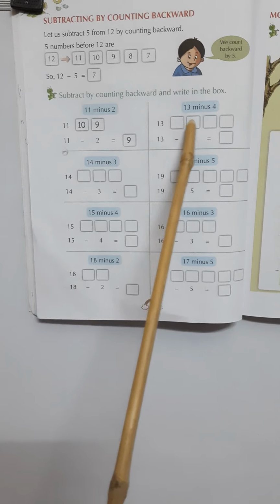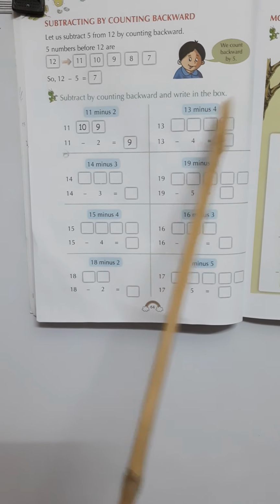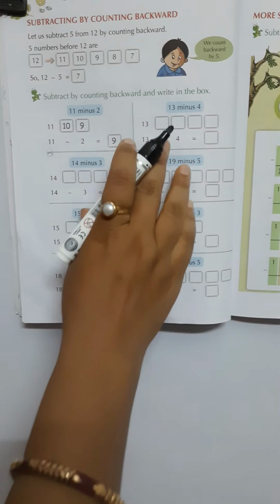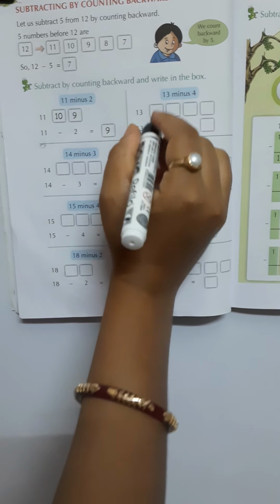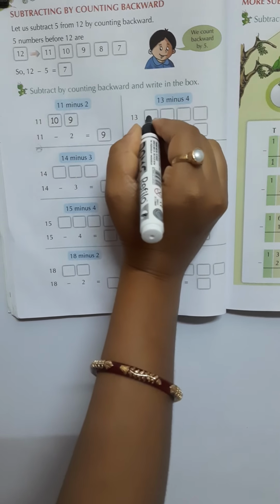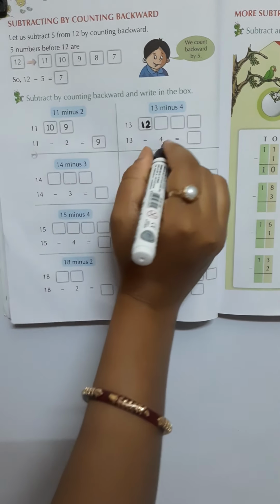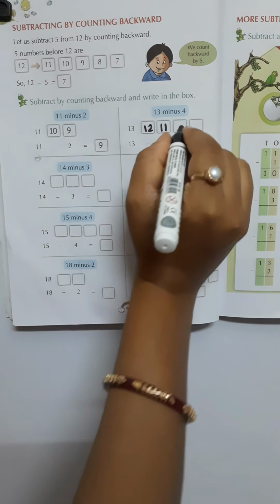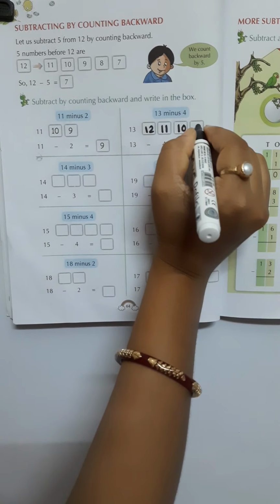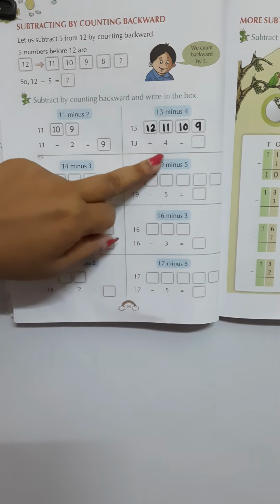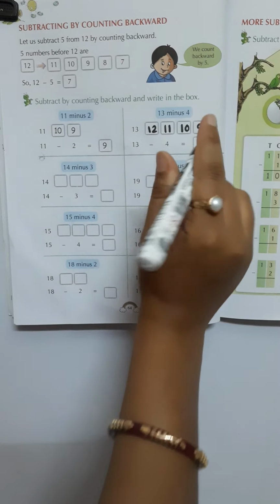Next one you see is 13 minus 4. So I tell you that we have to go backward. From 13 going back is 12. Then 12 back is 11. 11 back is 10. 10 back is 9. So 13 minus 4 equals 9.